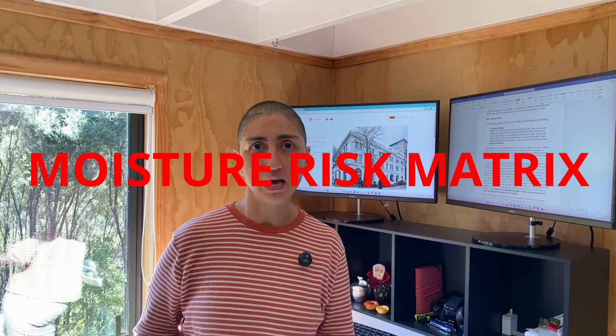And the second thing that is affected by wind zone in your building design is the moisture risk matrix. The moisture risk matrix is a table that has different risk factors for getting moisture into the cladding of the building. These can be the design of the building, how big your eaves are, and a mix of other factors, and wind zone is one of them.